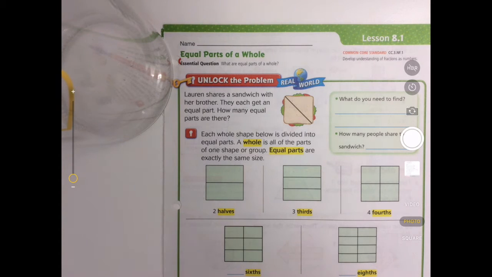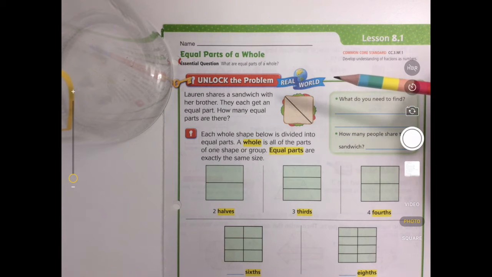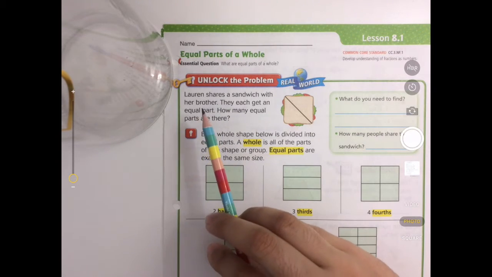All right, class. So, after yesterday's introduction, I hope you guys are ready to start lesson 8.1 of fractions. So, let's just take what we learned yesterday, what we were introduced to yesterday, and apply it to today's lesson, okay? So, today's lesson is equal parts of a whole. Remember, we said a whole is like the entire thing, right? And now we're going to talk about the different equal parts depending on how it's divided. So, let's look at the question.